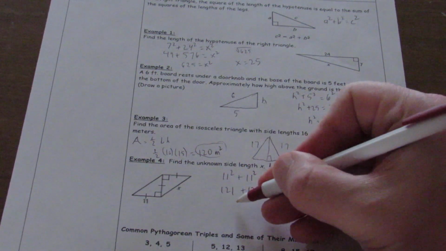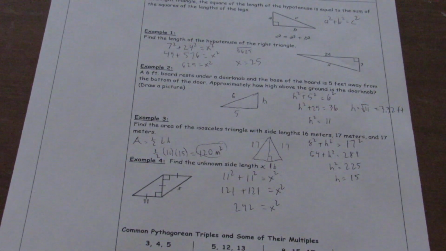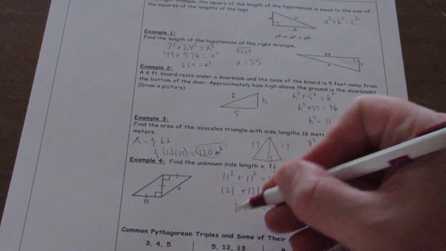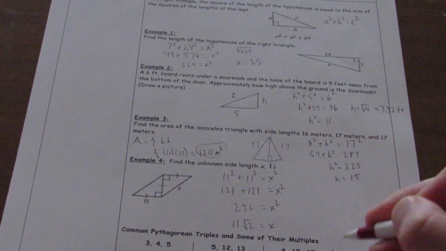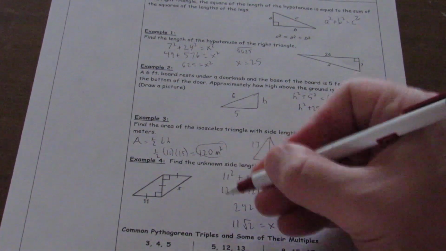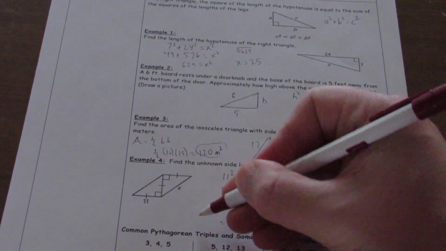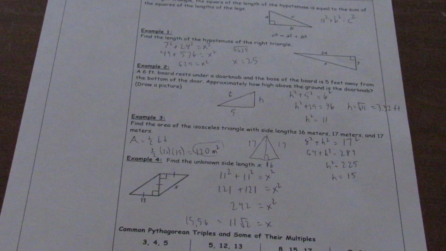get 121 plus 121, which is 242, equals x squared. Take the square root of that, and as I mentioned, you have 11 root 2 equals x, and that's approximately 15.56.